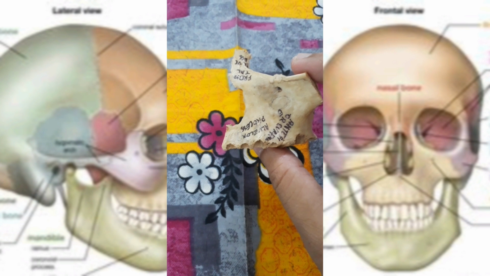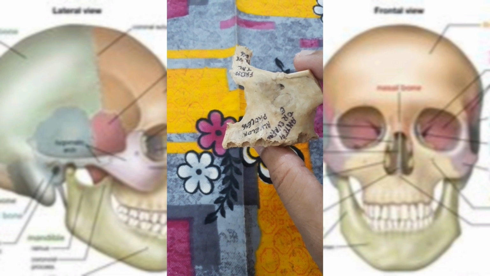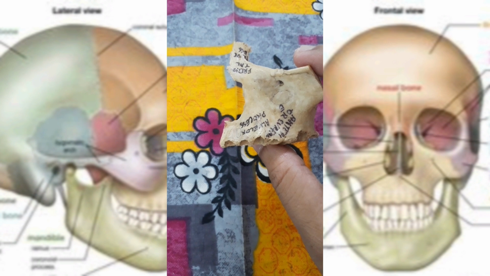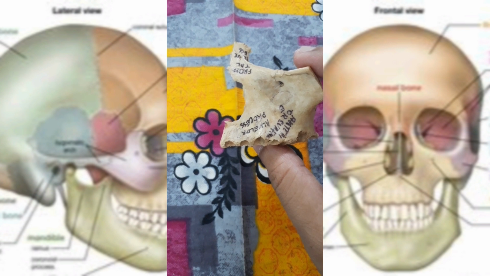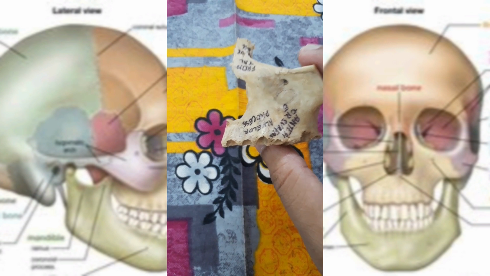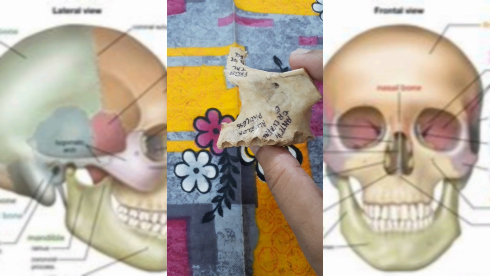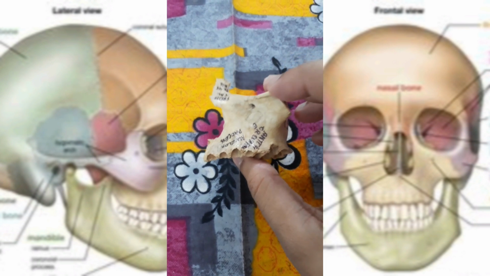The body of the maxilla is pyramidal in shape, and it has four surfaces, which enclose a large cavity we already studied in the dental anatomy and oral histology lectures, that is the maxillary sinus. So the maxillary bone contains a maxillary sinus, and it is in the body part. The four surfaces are the anterior or the facial surface, the posterior or the infratemporal surface, the superior or the orbital surface, and the medial or the nasal surface.